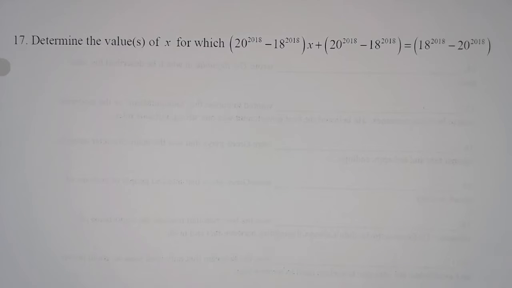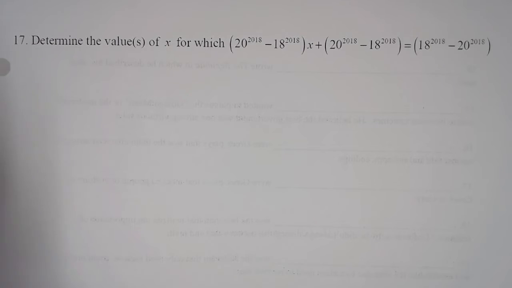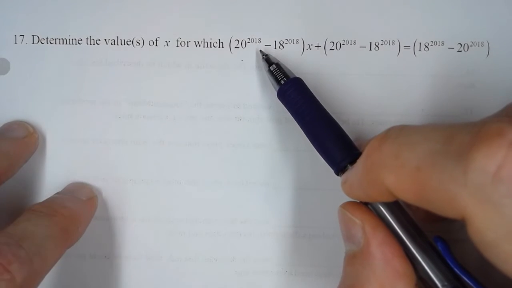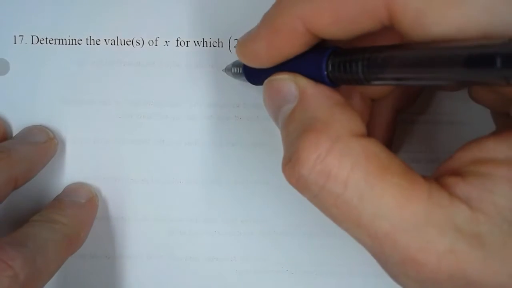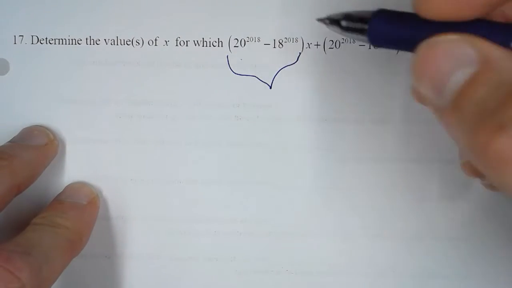In this problem, they want to determine the values of x for which this equation is true. Now, the way they've designed it, you really can't do this with a calculator because anything to the 2018 power is just way too big. So, in order to solve this, let's call this something. Let's call it a.